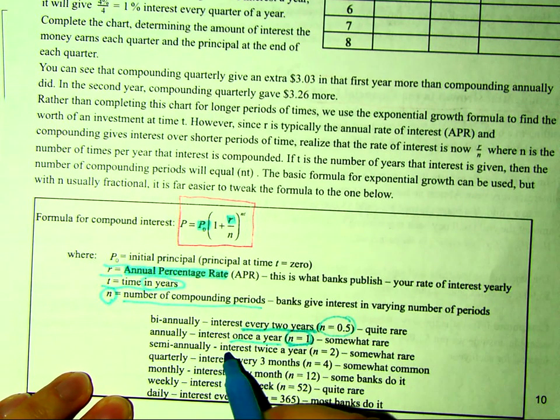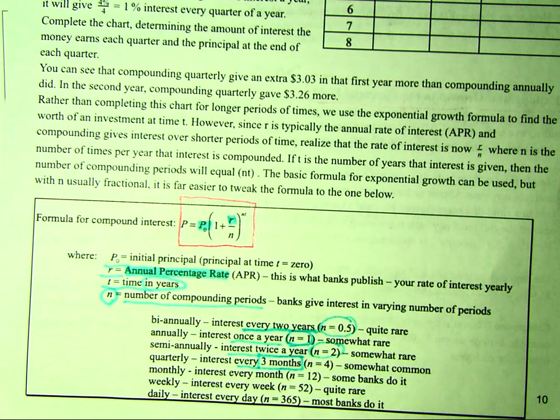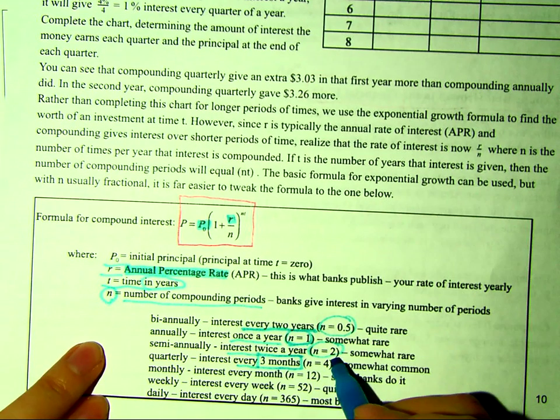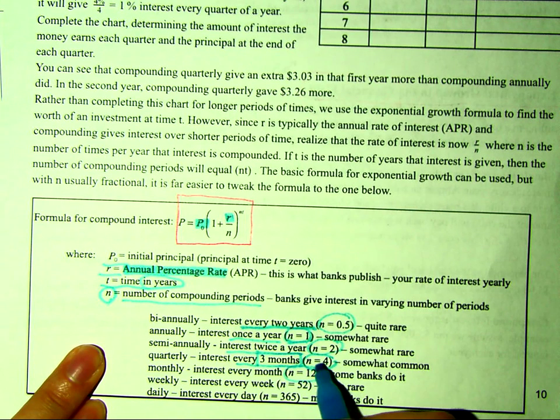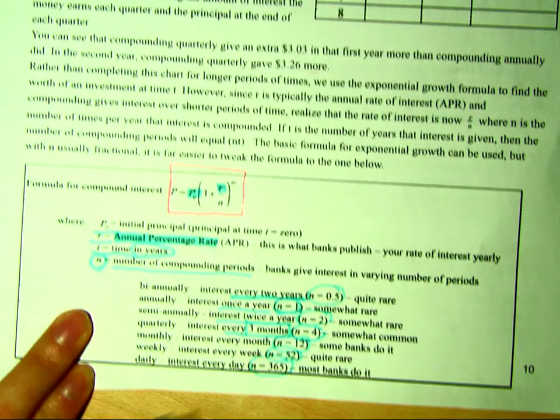If you do twice a year, that means you do 2 times. If you do every 3 months, how many months do we have? 12. You do every 3 months, that means you're going to do 4 times. That's why N is 4. Every month will be 12. Every week will be 52. Every day will be 365.